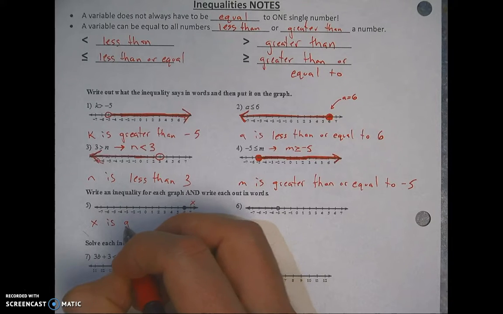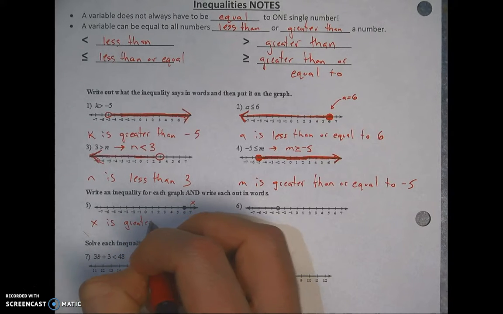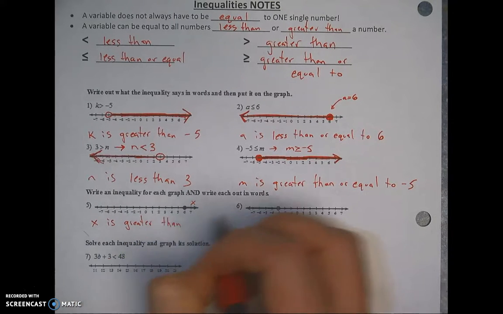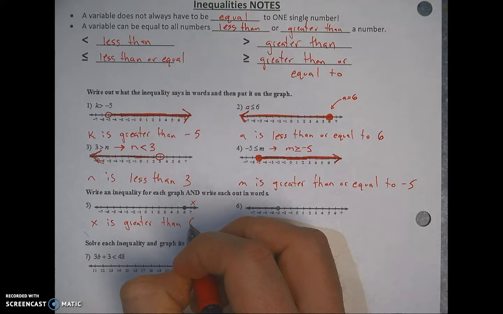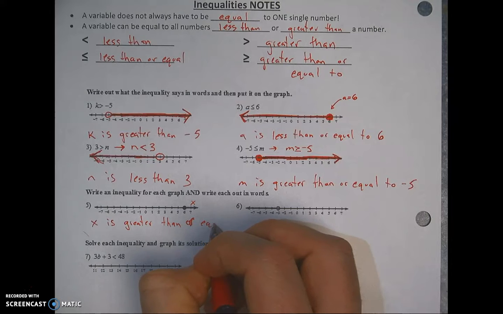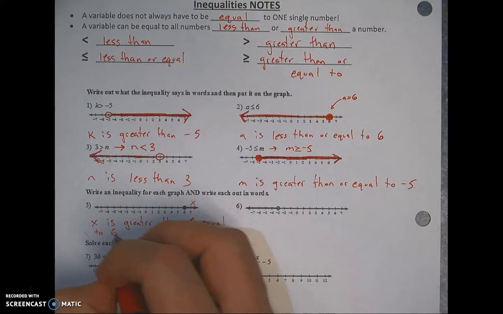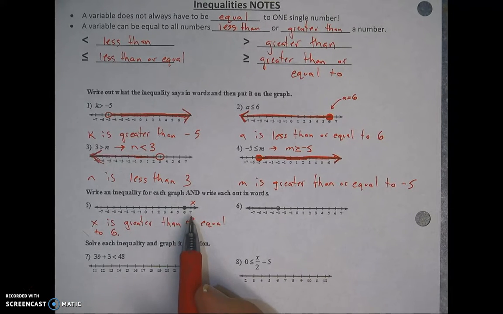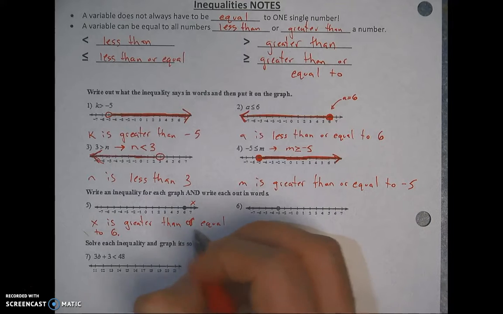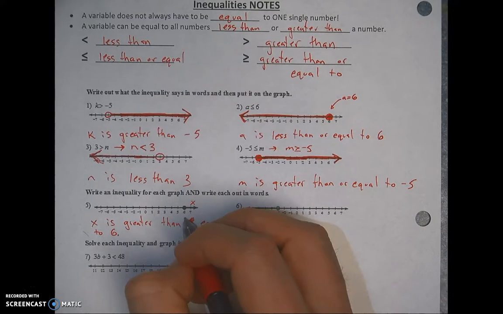So x is greater than, or, I almost forgot it, or equal to 6. So x is greater than or equal to, since it's filled in. Let's just kind of clean that up.